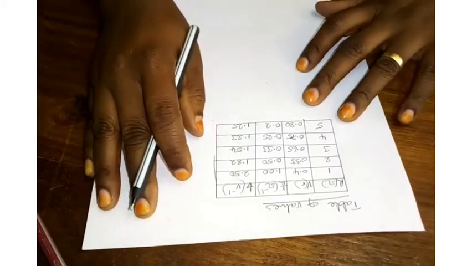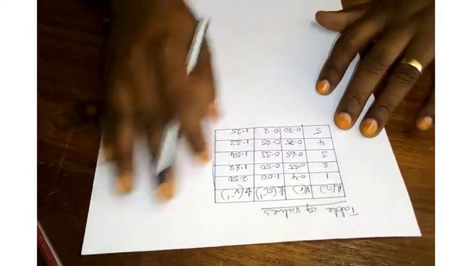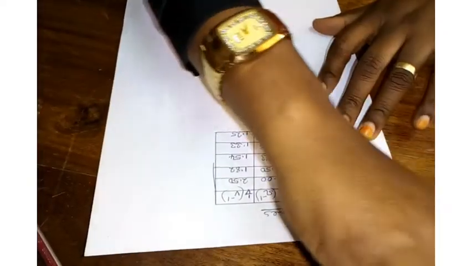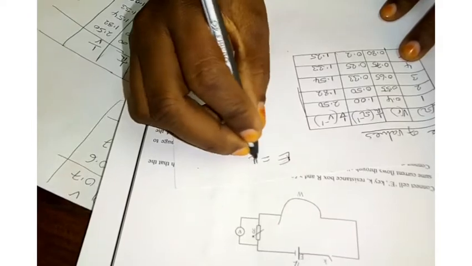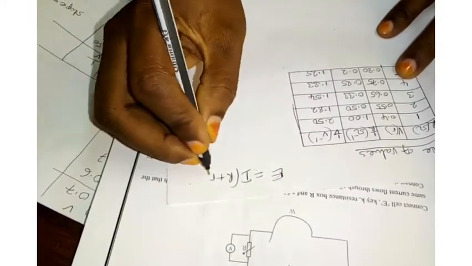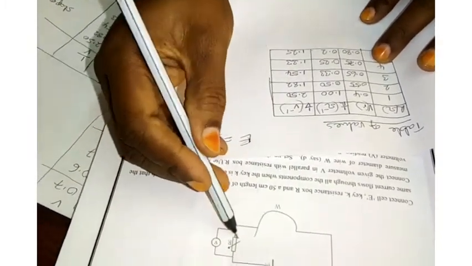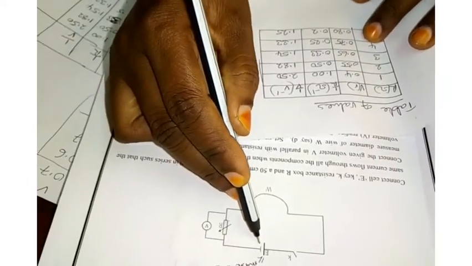Sasa unakwenda, je, hizo 1 over v against 1 over r, hiyo graph itaonekanaje? Kwa hiyo kutoka kwenye mchoro wetu unaweza ukatengeneza equation. Kwamba tunafahamu kwamba circuit formula E is equal to I into bracket R plus R. Tuna resistance ya wire W, tuna resistance box, lakini tuna internal resistance of a cell. Kwa hiyo tuna resistance RW, tuna internal resistance of a cell, lakini pia tuna resistance R.